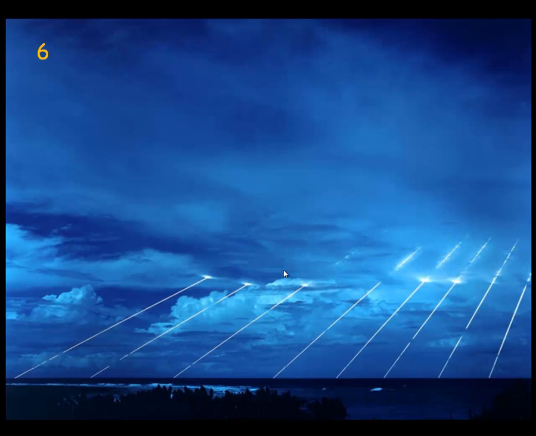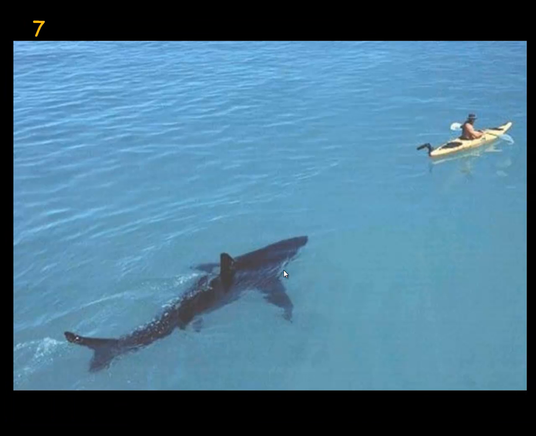Slide number 6, beautiful picture. 3 observations, 3 inferences. Number 7, got this quite a few times. I'm not sure how real the picture is. I've seen some actually doctored images of this as well, but we've got 2 critters that may be interacting with one another.